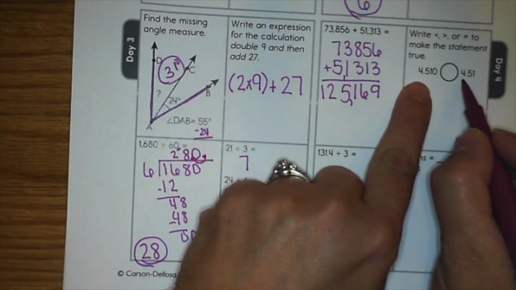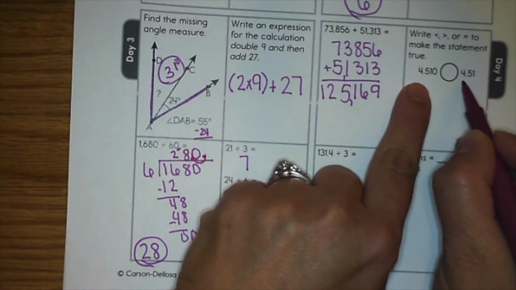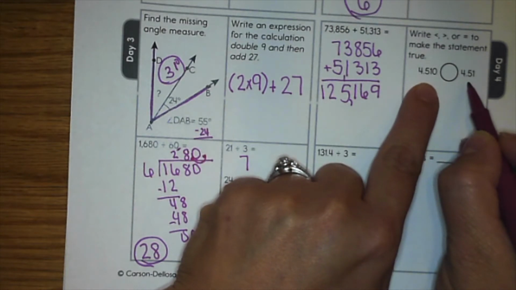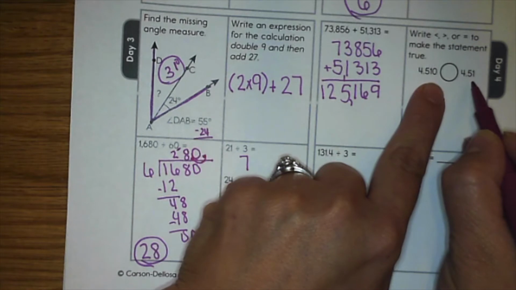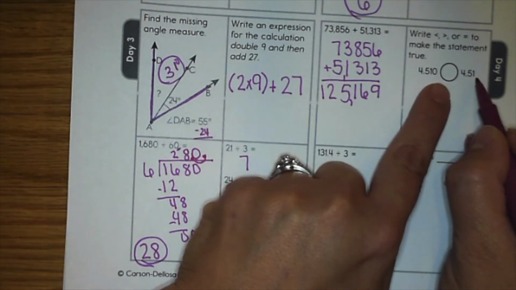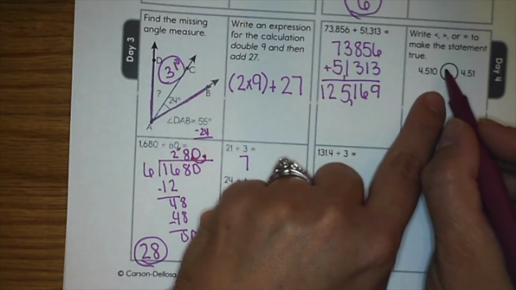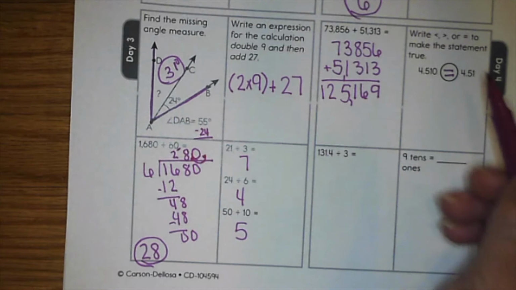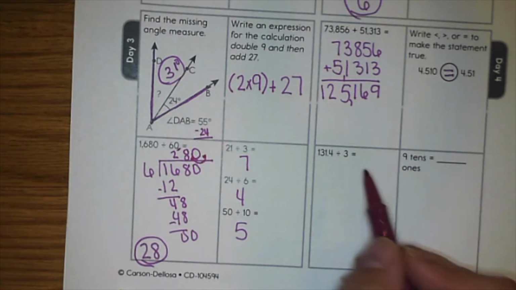All right, here we're going to compare these numbers. We're going to start in the ones place. They both have a 4. So we say same and we move on. Tenths place is a 5 for both. Same and move on. Hundredths place is a 1 for both. Same. Thousandths place is a 0 and then nothing. Well, 0 and nothing are exactly the same. So these are equal to. I did not circle that one, so don't count that.